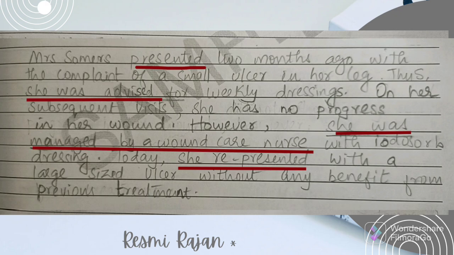Another scenario: Mrs. Thomas presented two months ago with the complaints of a small ulcer in her leg. Thus, she was advised for weekly dressing. So underline that word, "was advised." Another thing: when you write advised, it should be with a C-E-D? No: when writing advised, it is ADVISED; when writing advice, it is ADVICE.